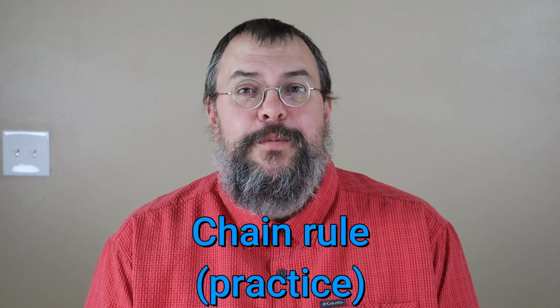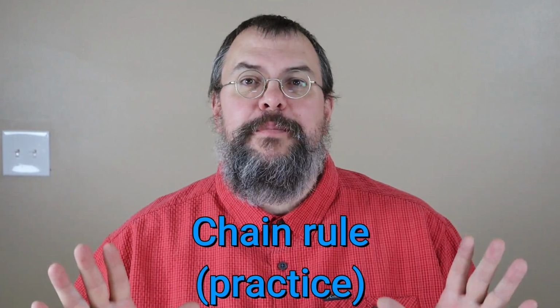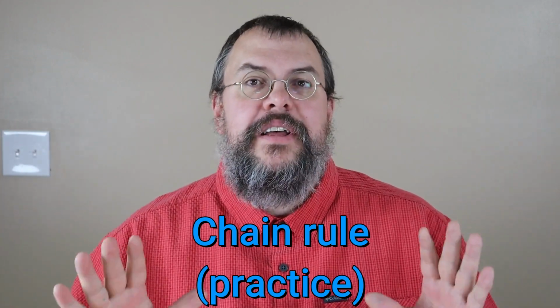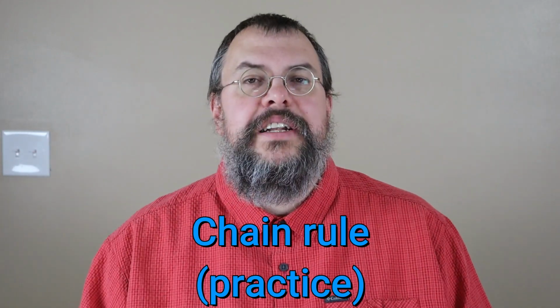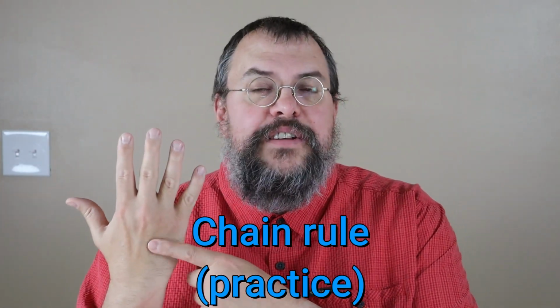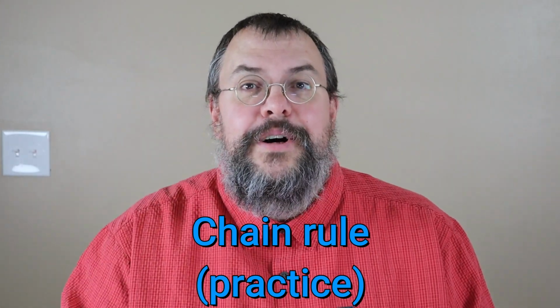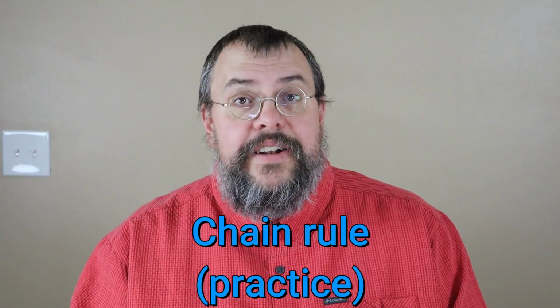Time for more practice with problems which involve the chain rule. Such an important rule. So you want to make sure you practice it so it just becomes completely second nature. You want to know it like you know the back of your hand. See, yeah, that's the back of my hand. Now you want to know it like the back of your hand too, which means, of course, practice.